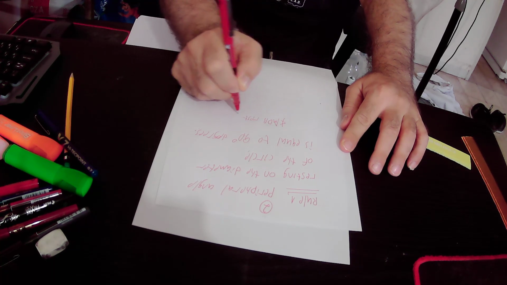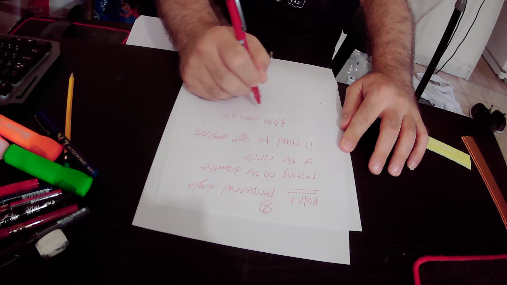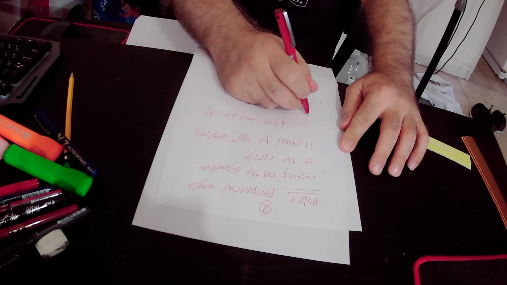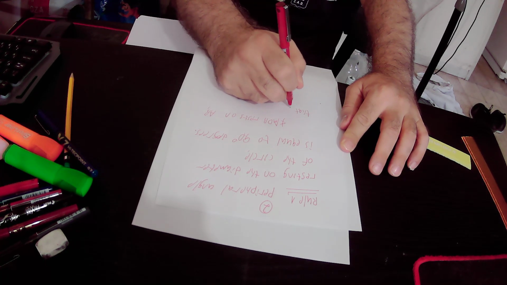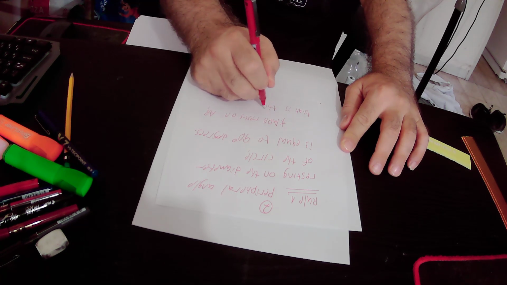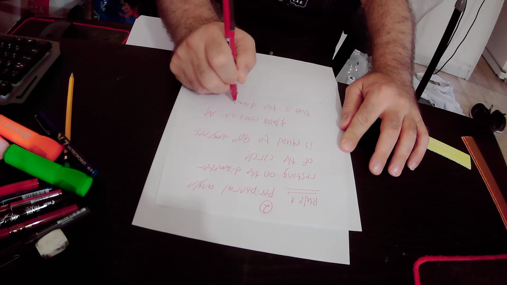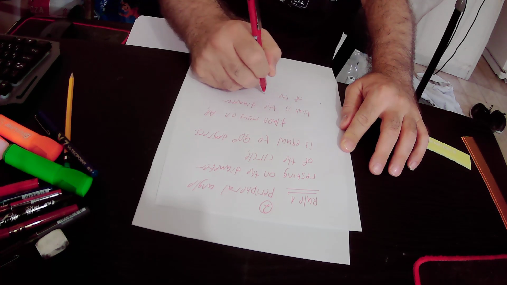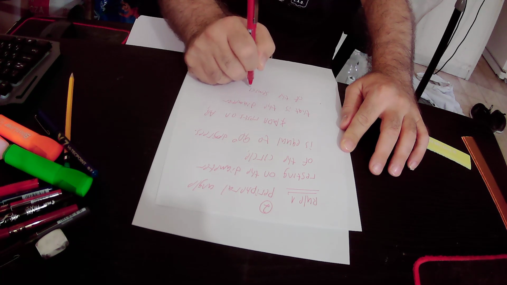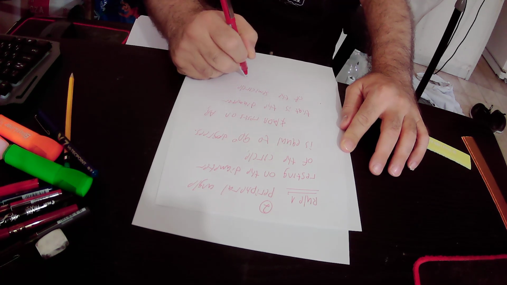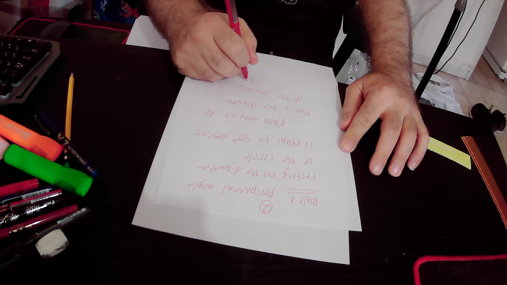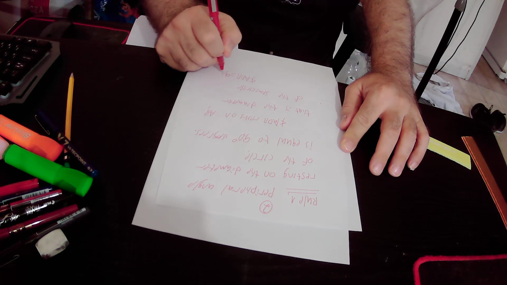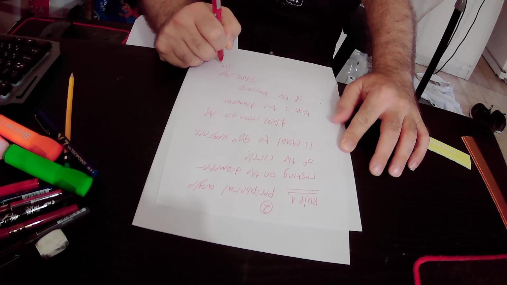Okay, so here we can write that angle ADB rests on AB, that is the diameter of the semicircle, therefore angle ADB equals 90 degrees according to rule number 1.